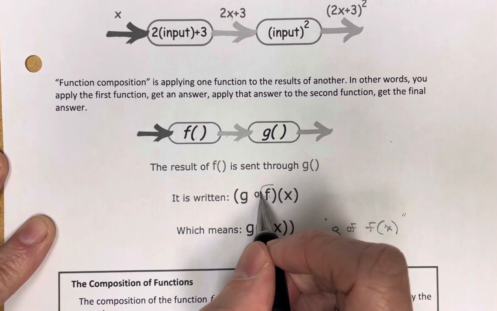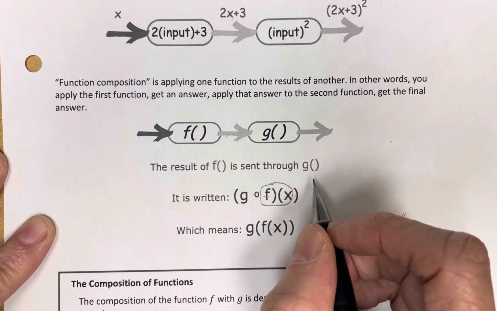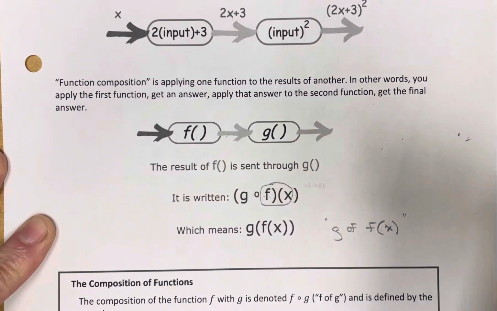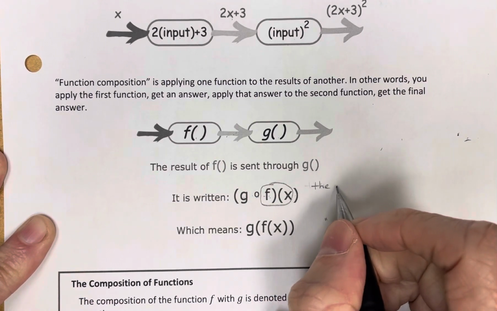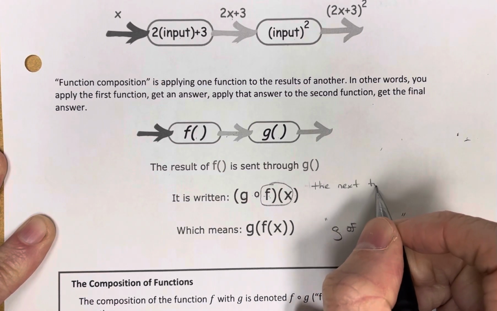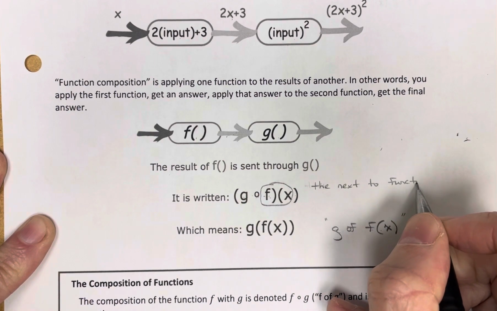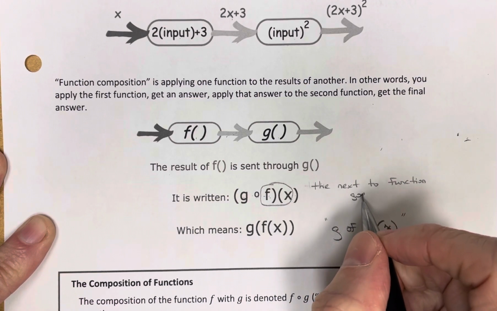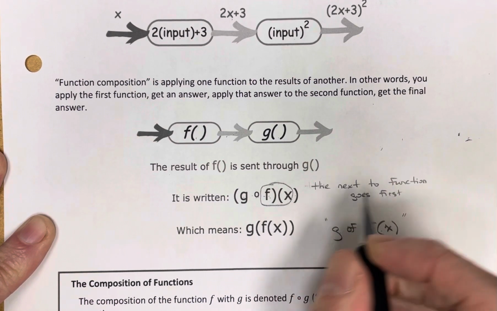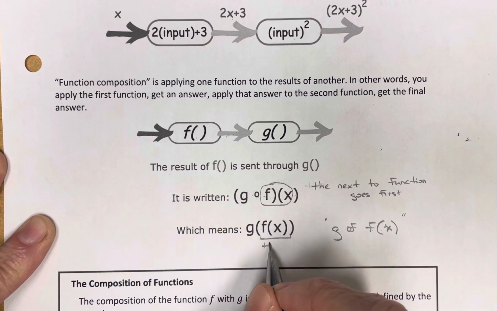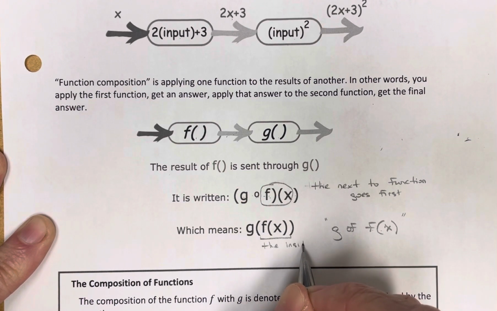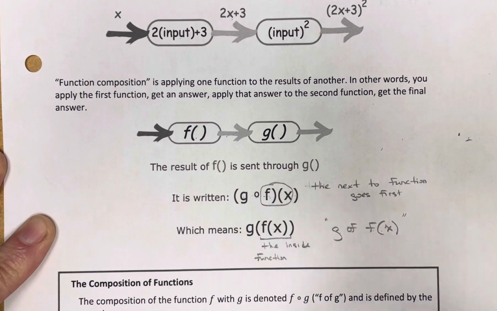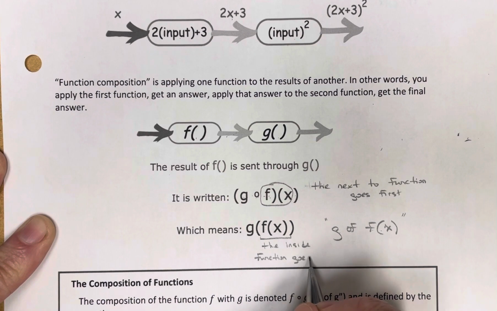Notice in this case, the function next to the x, the f, goes first. In this case, the inside function goes first.